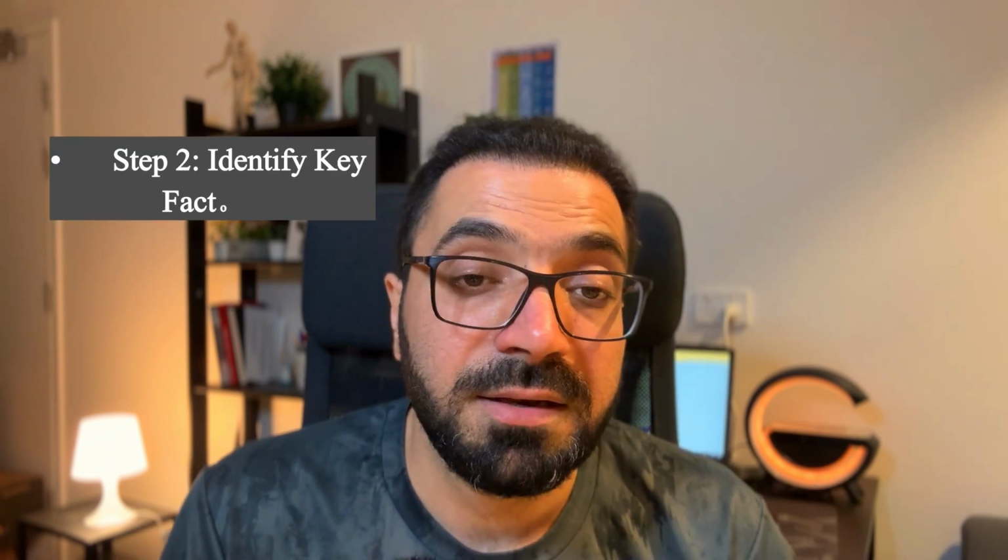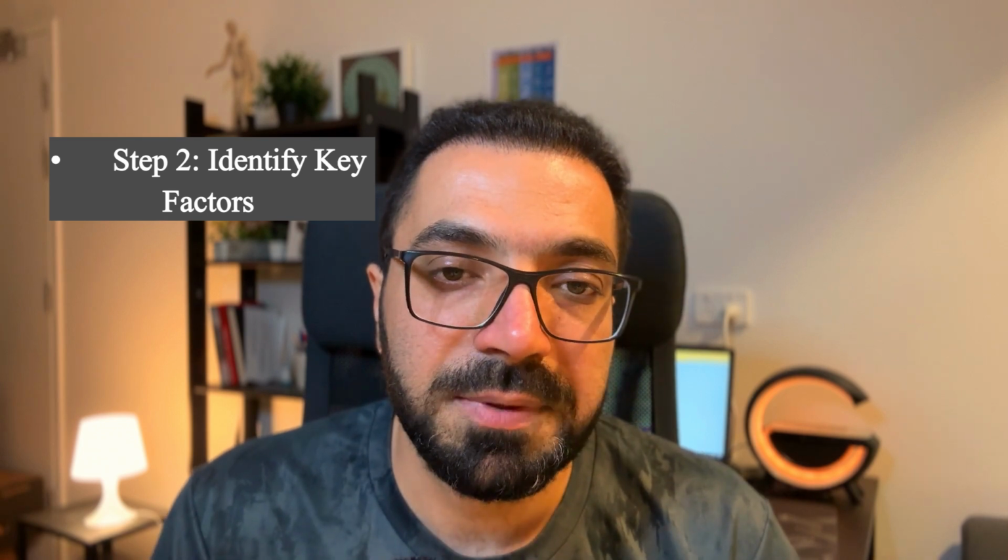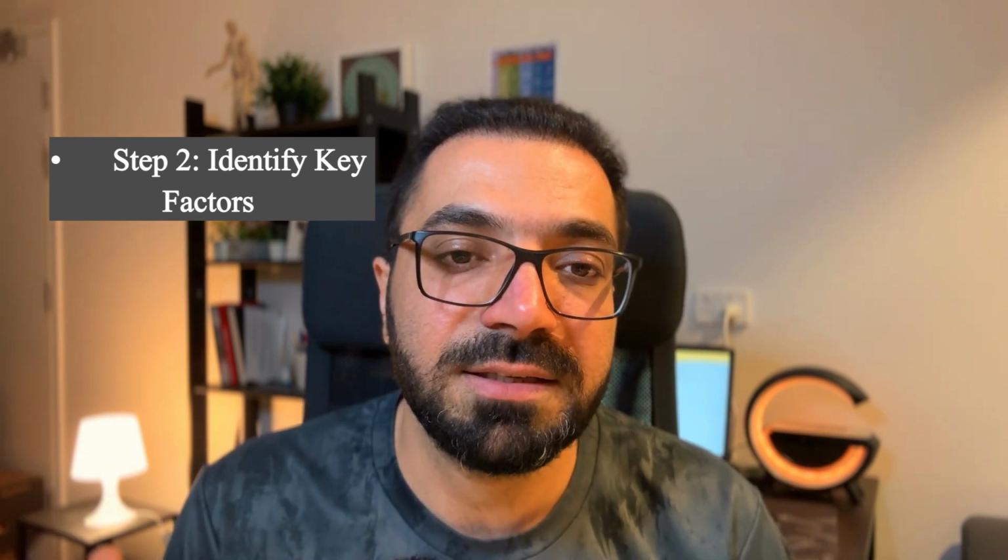Step 2. Identify key factors. Once you understand the problem, the next step is to think about what factors could play a role in solving it. These could be technical limitations, environmental conditions, or customer needs. Anything that influences the problem is important to consider at this stage.